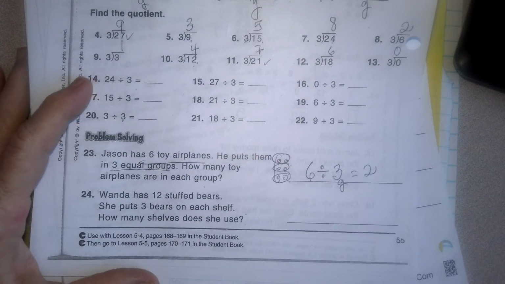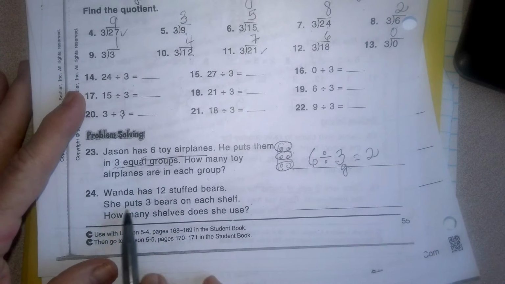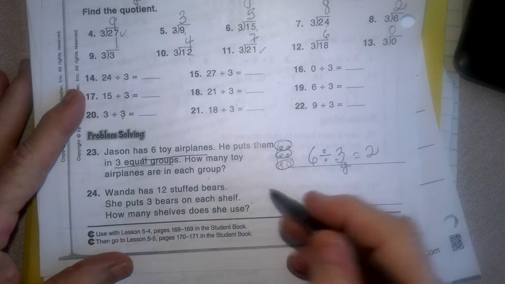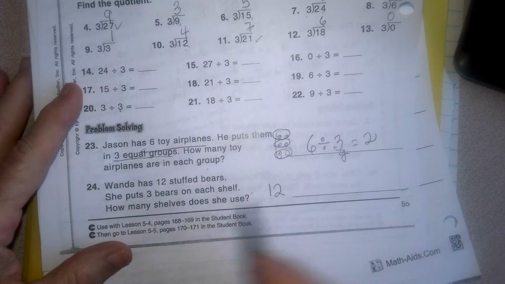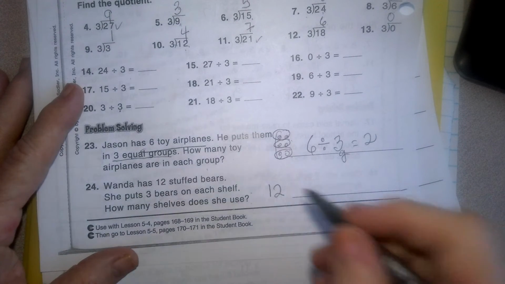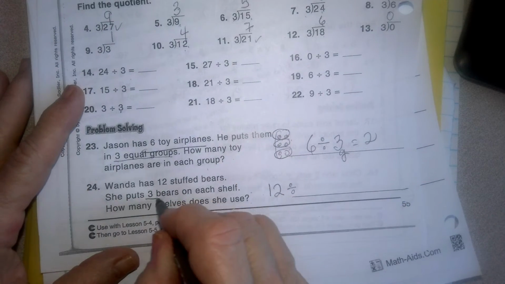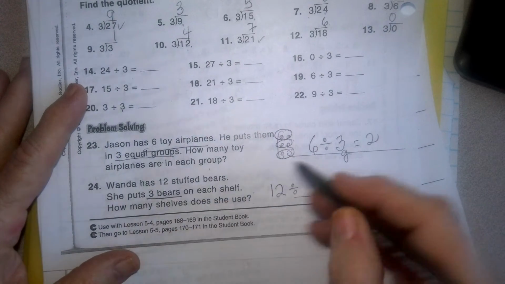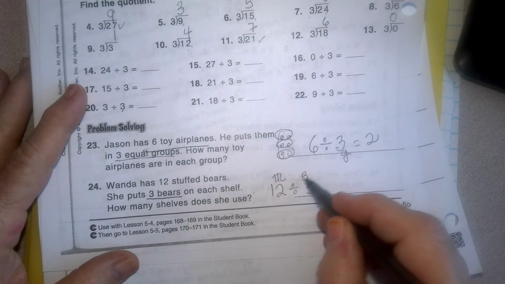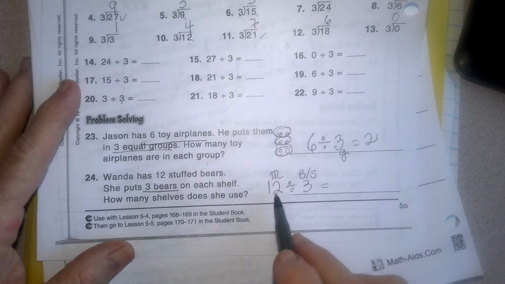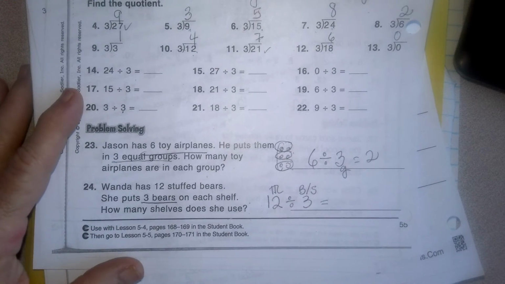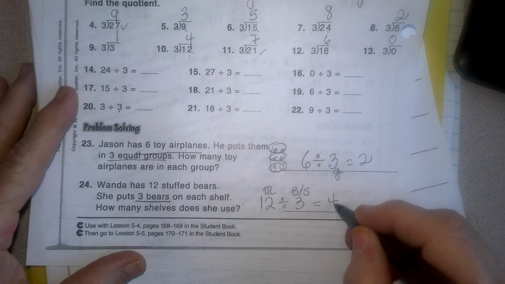Okay. Then, Wanda has 12 stuffed bears, so that's her total. And she wants to put 3 bears on every shelf. So 3 bears on this shelf, 3 bears on another shelf. So she's dividing it up by what? She's dividing it up by 3. So this is the total. This is the bears per shelf. And then how many 3s are in 12? Or 3 times what will give you 12? 4. So that means she needs 4 shelves.